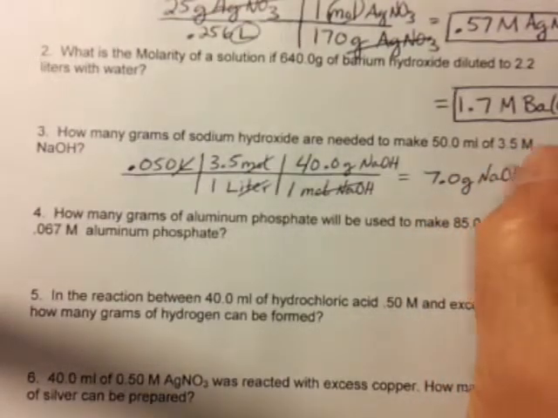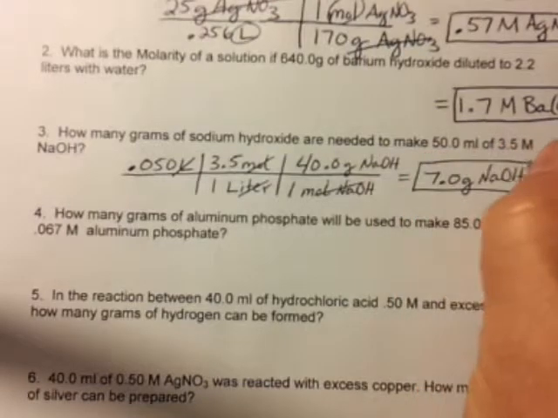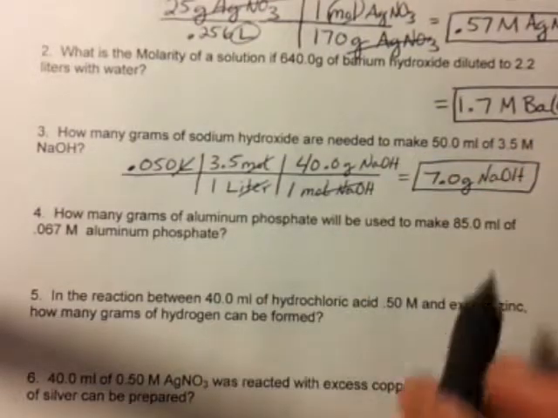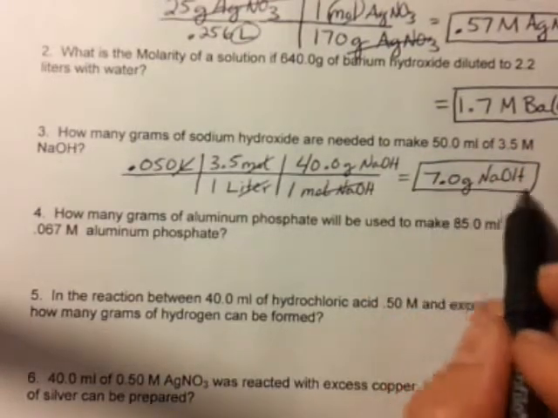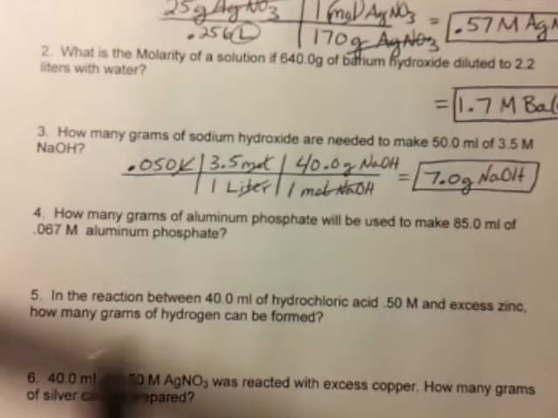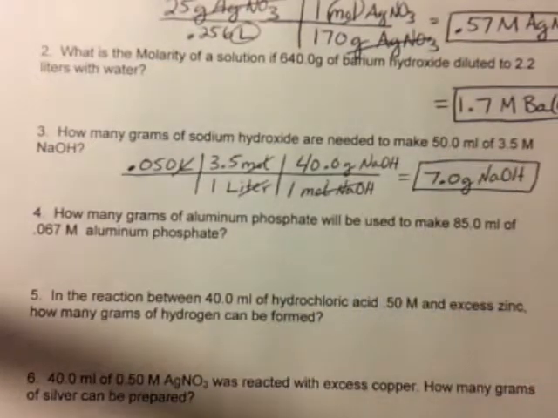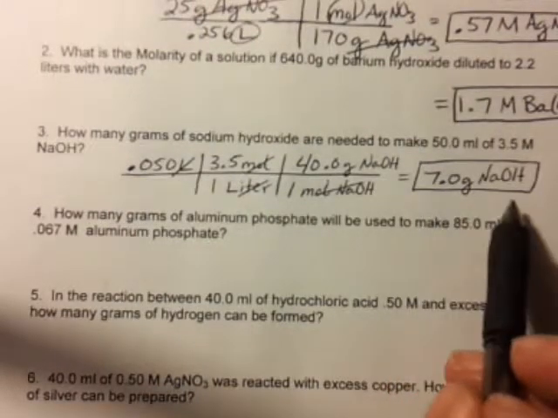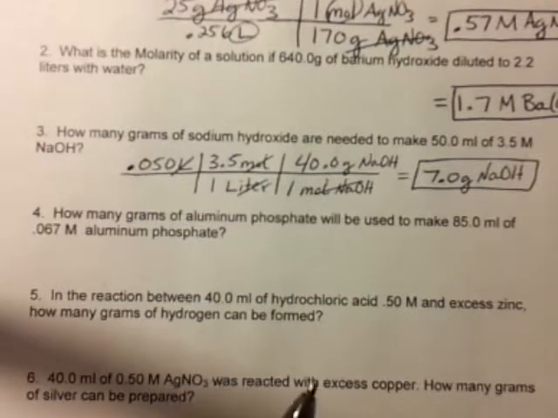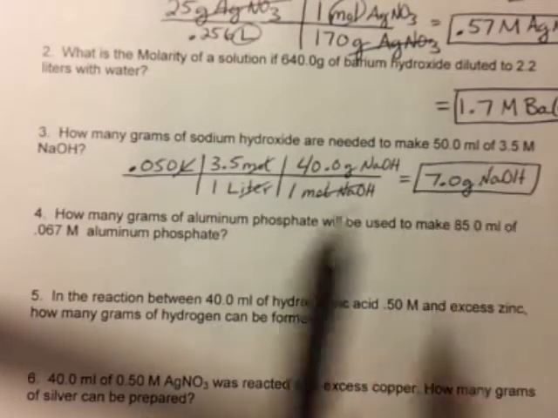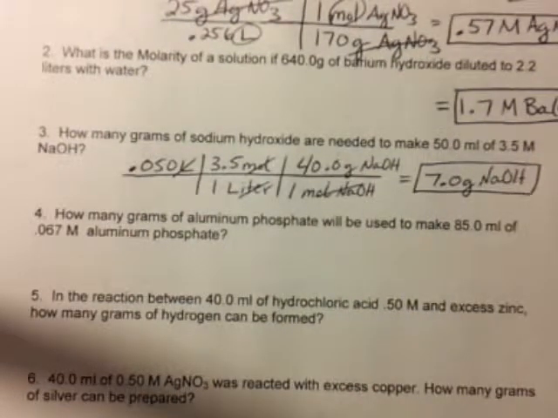NaOH. And take a second and think about what this actually means, right? Because this means that you're going to have to take 7 grams. If you want to make 50 milliliters of a 3.5 molar solution of NaOH, you actually need to go get 7 grams out of the source container. You should have your 50 milliliters of distilled water ready to go, and that 7 grams will probably go right into that 50 milliliters.